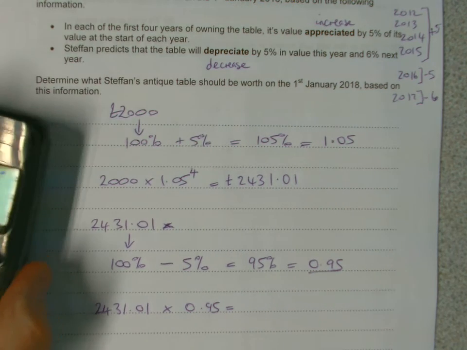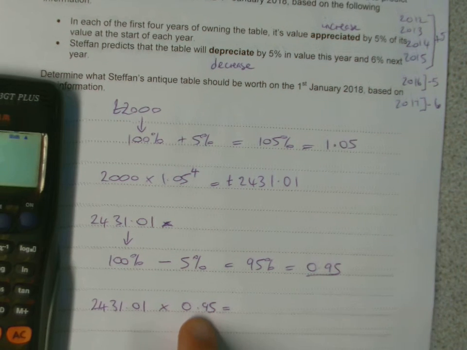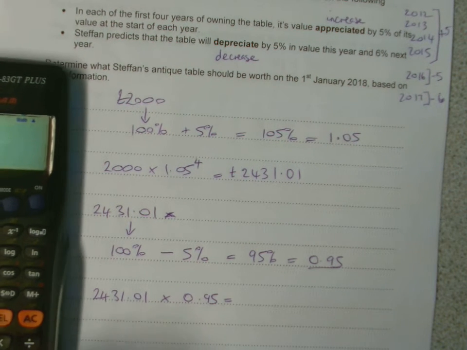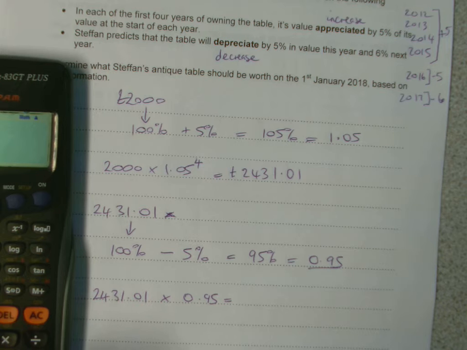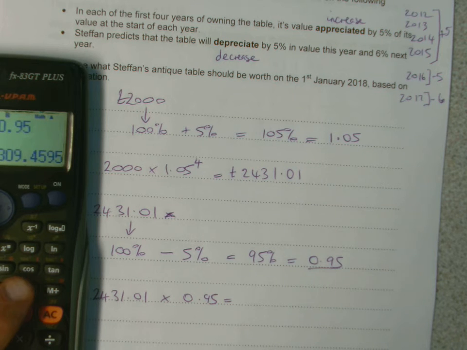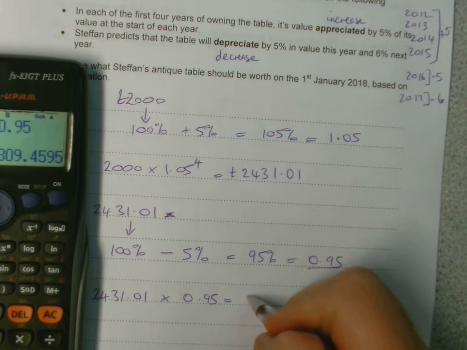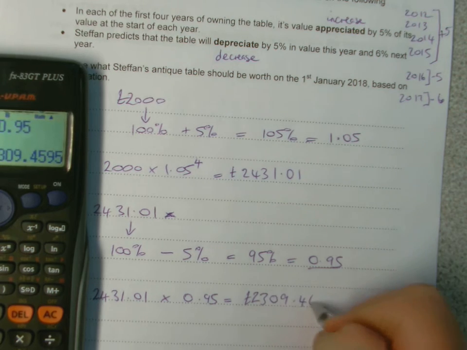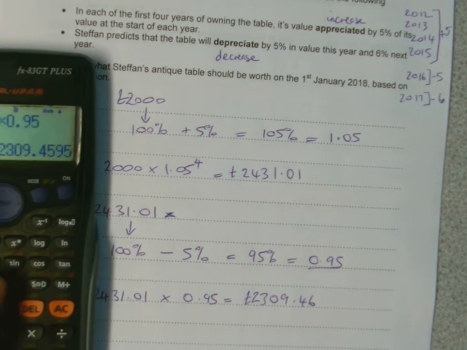Always multiplying, right? But this time, of course, it's by a number which is less than 1 because it's decreased. So I've got to times that, haven't I? And I get 2,309.46. Okay, if I round that to the nearest penny.